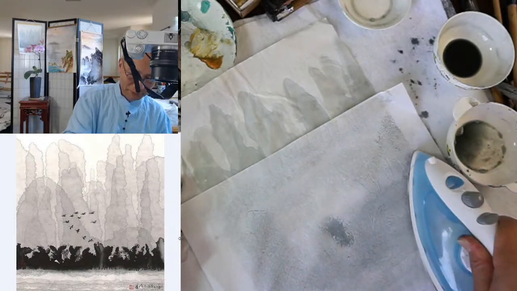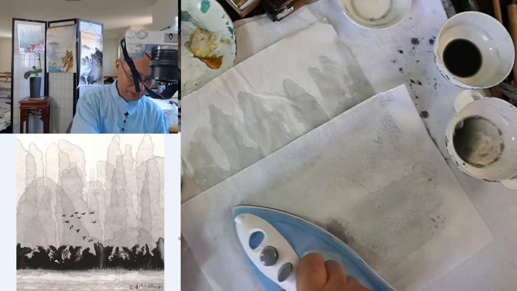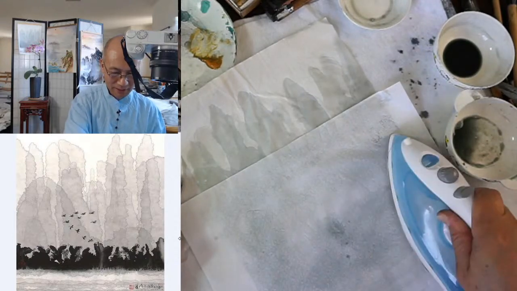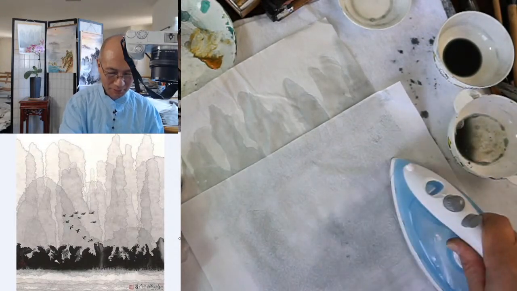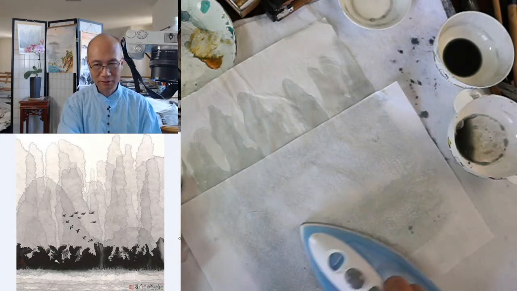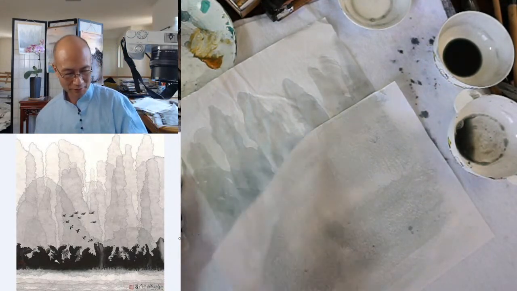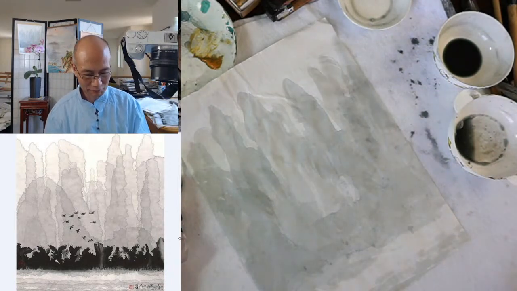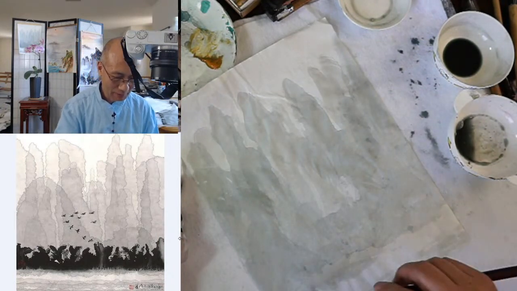I've done a boat, that's the only dark spot in the painting. I think that works pretty good. So I'll do that without using the banana trees. You can just do a fisherman's boat.